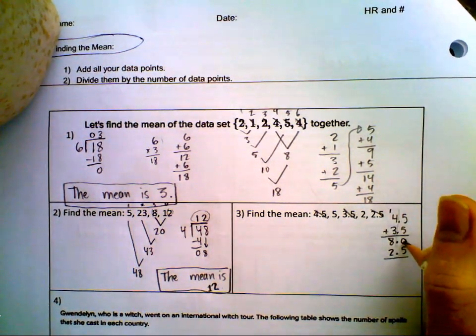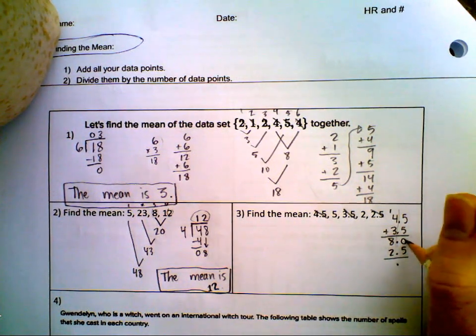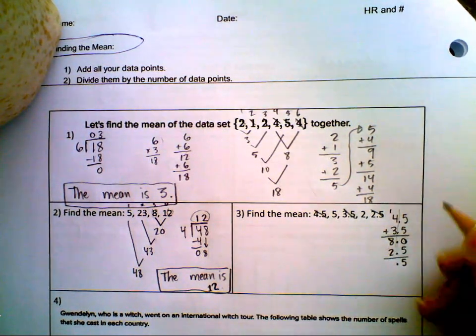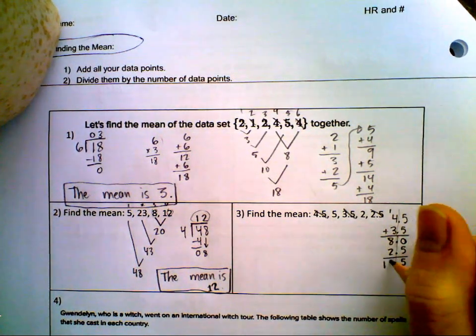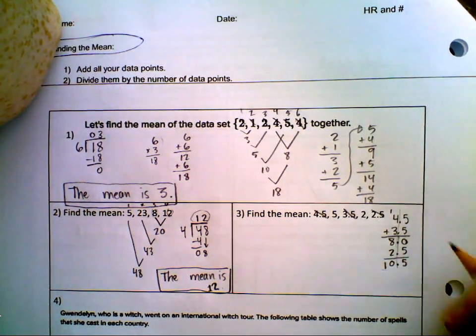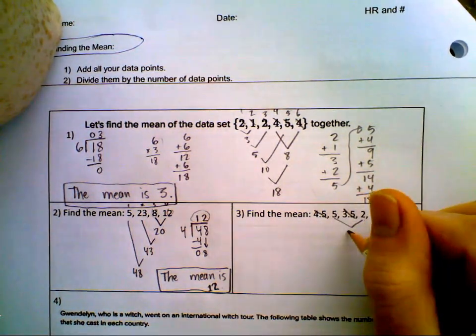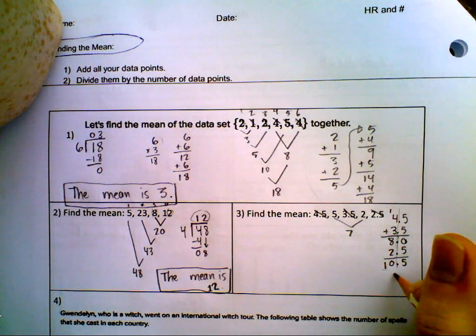We have, again, the decimal point brought down. 0 and 5 is 5. Now the decimals: 8 and 2 gives me 10. So I have 10.5, but I still have these two numbers to add. Now I know that 5 and 2 give me 7, so I can add in 7 right now.